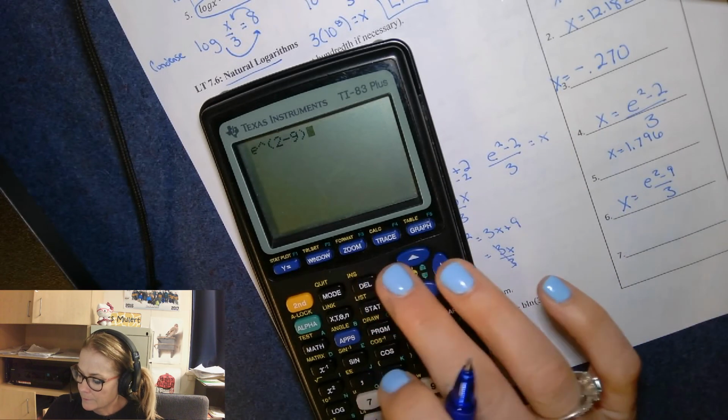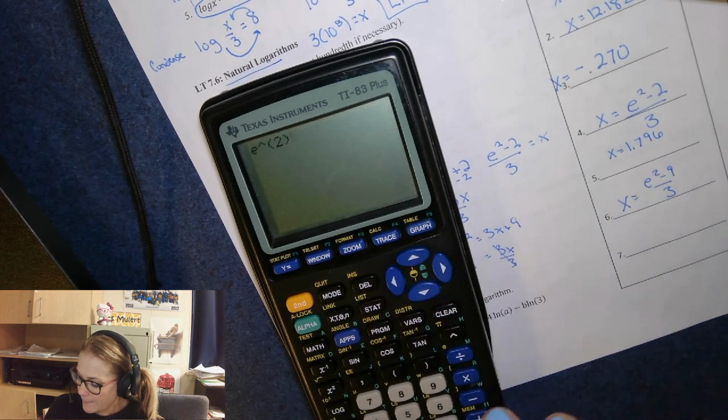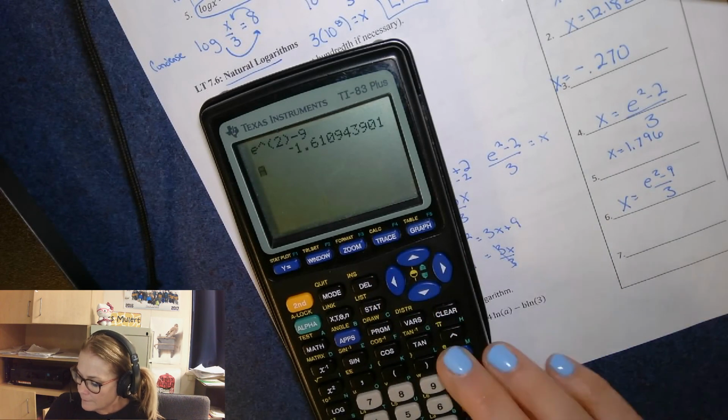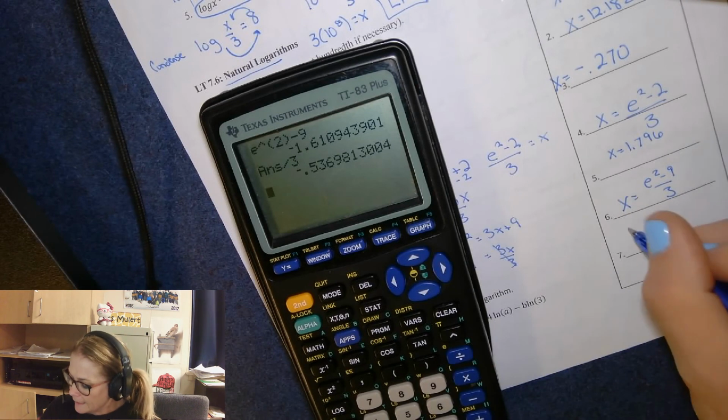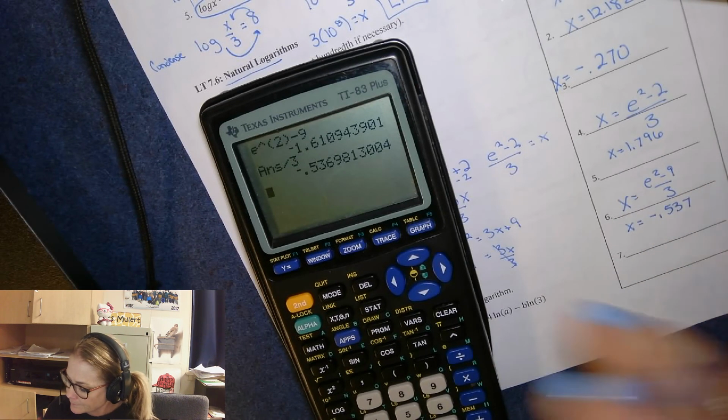Sorry, I made a mess of this one. E squared minus 9, there we go, divided by 3. X is equal to negative 0.537.